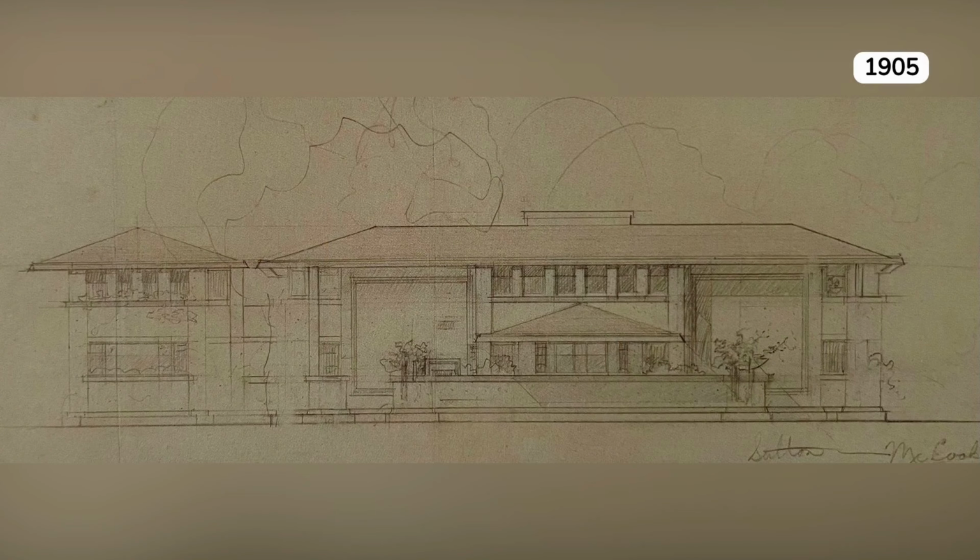Harvey P. Sutton House, McCook, Nebraska. The Harvey P. Sutton House in McCook, Nebraska, designed by Frank Lloyd Wright in 1905, is a notable example of his early prairie-style architecture. This style is characterized by its horizontal lines, integration with the landscape, flat roofs with broad overhangs and grouped windows, all of which are evident in the Sutton House.